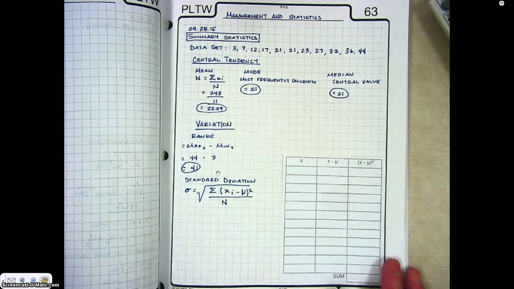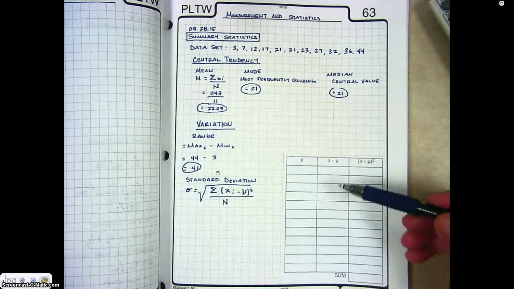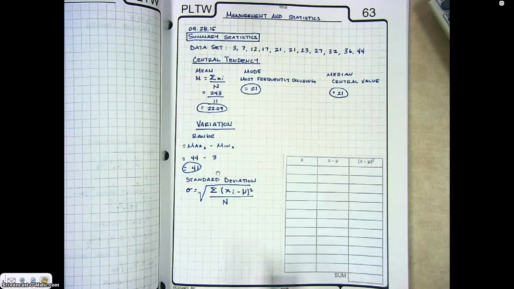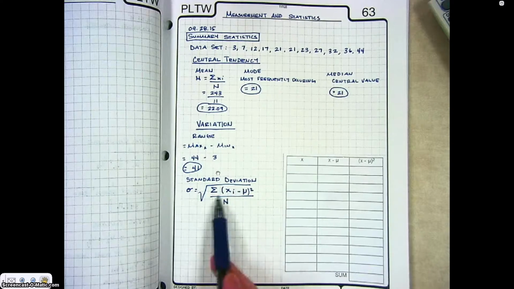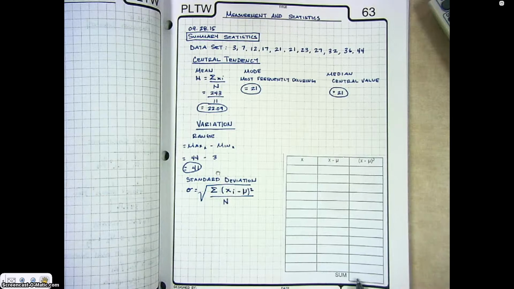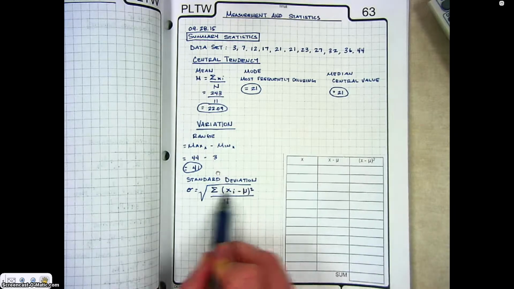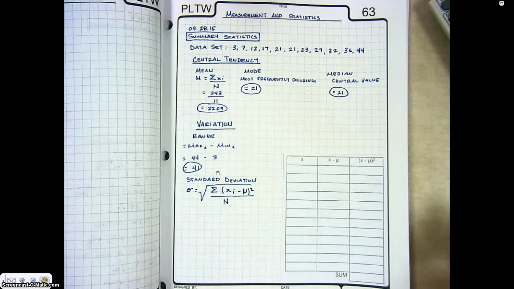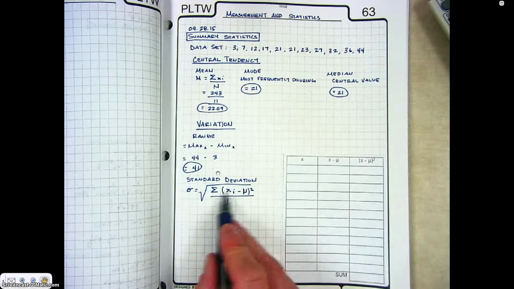And so what we are going to do is we're going to use this table over here to help us get the information we need to put in this formula. And so when we get to this bottom portion that says sum, that's going to be the top part of this formula.